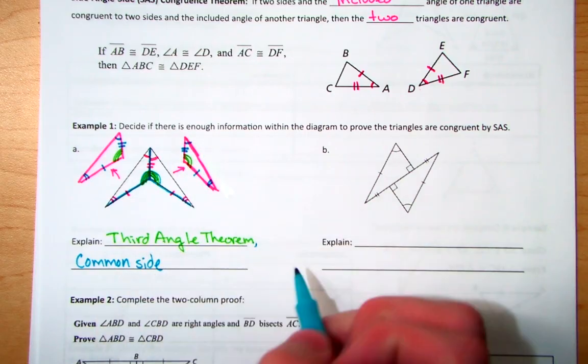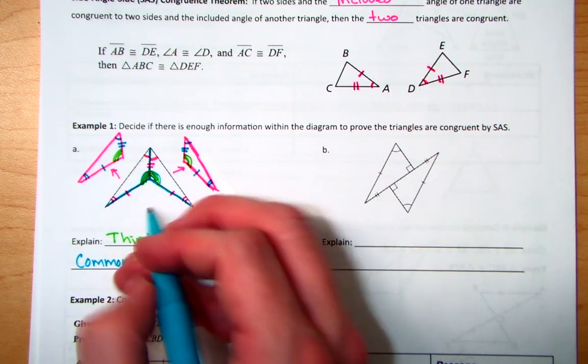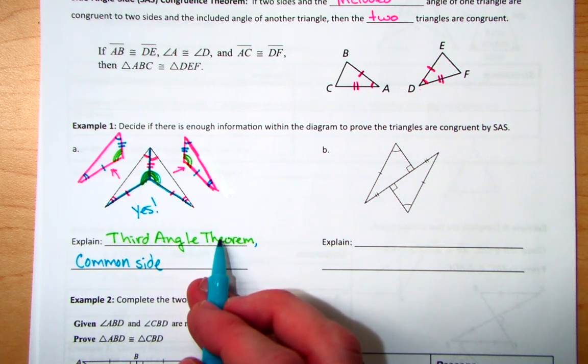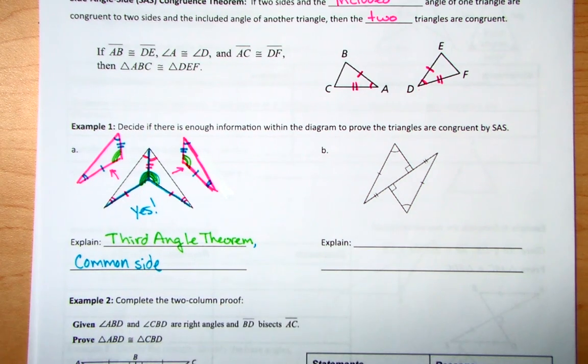So, is there enough information to determine if those two triangles are congruent? Yes. How do we know? Because of the third angle theorem, and they shared that common side. All right, oh, that was a messy one, but let's keep going.